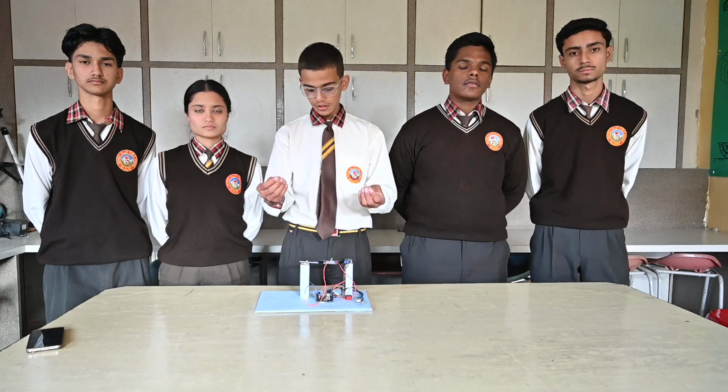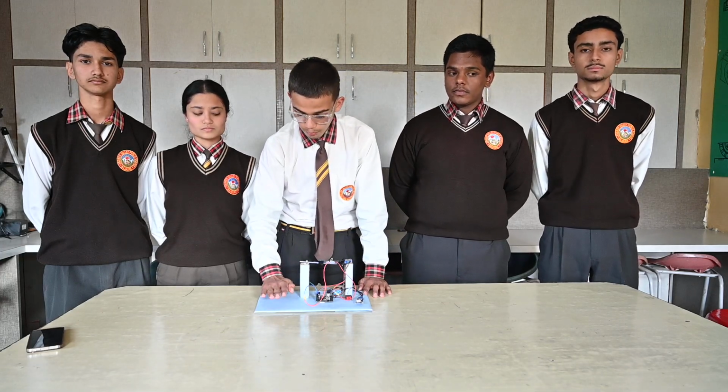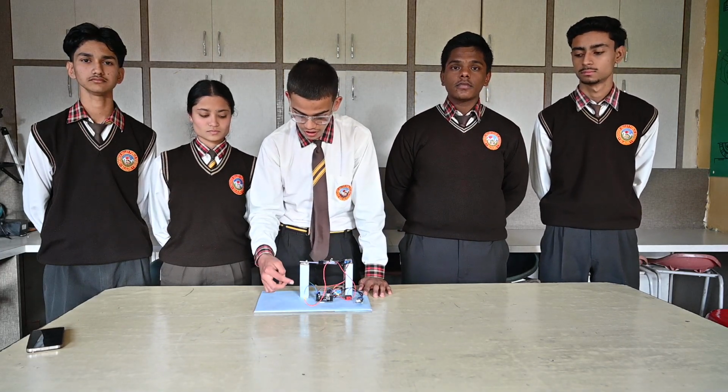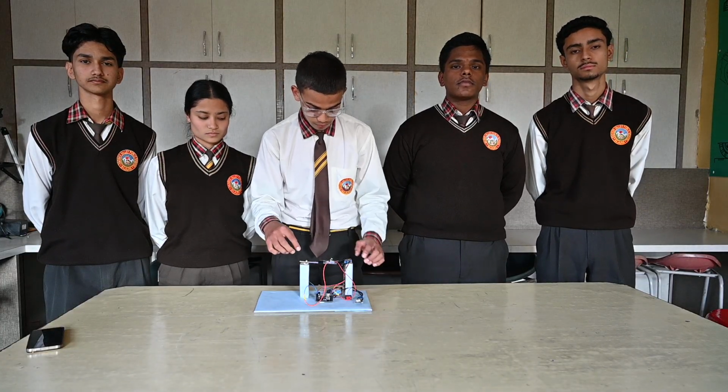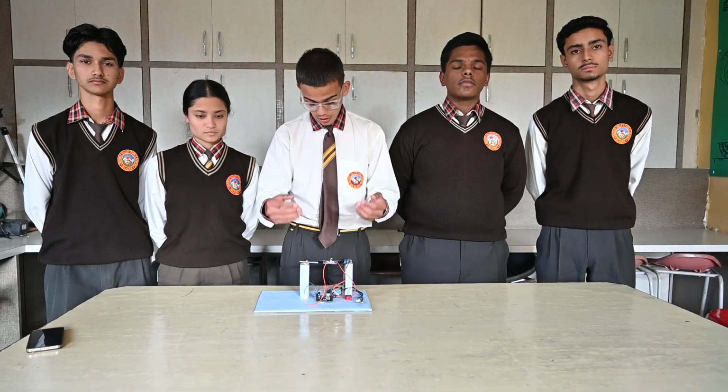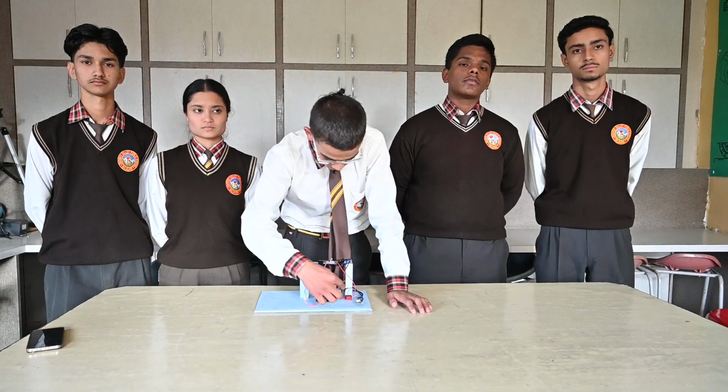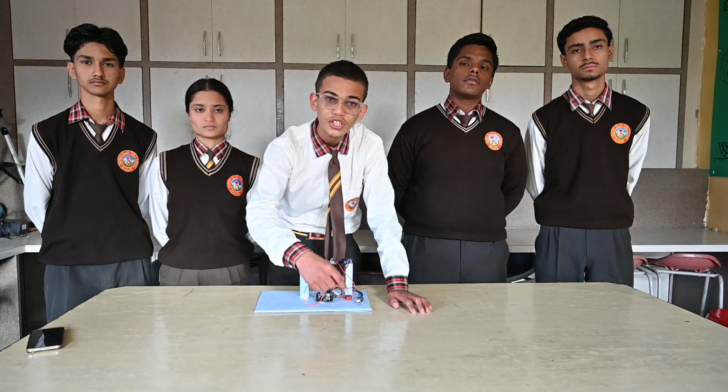Firstly, starting with the structure, we have used a base carved out of cardboard, and the same material has been used in preparing these two pillars. And now coming to the parts, I would firstly like to talk about this switch, which would initiate the circuit.